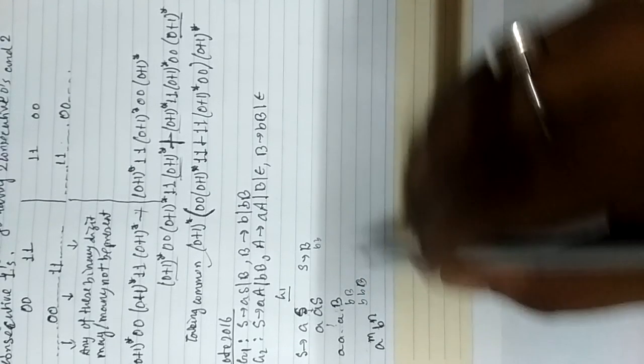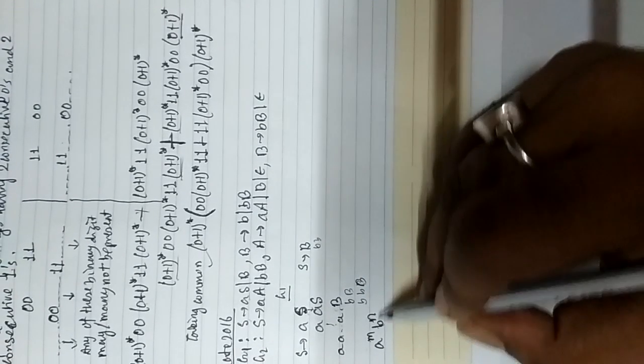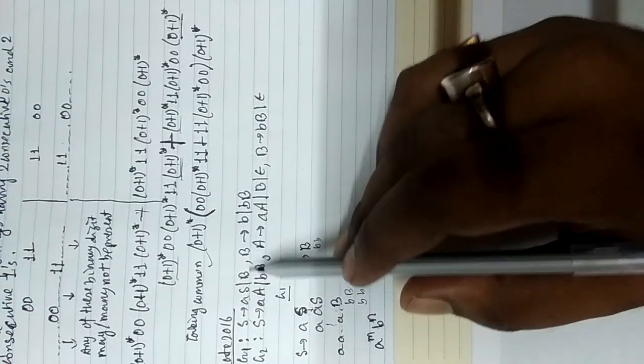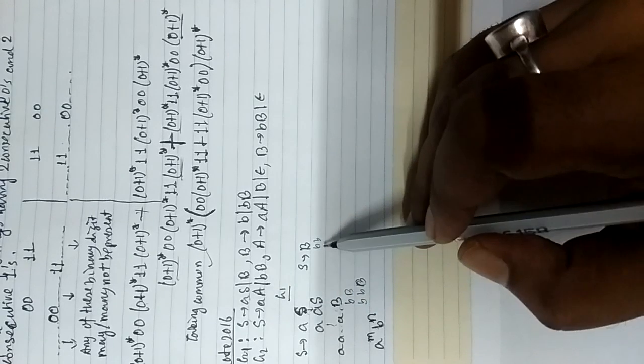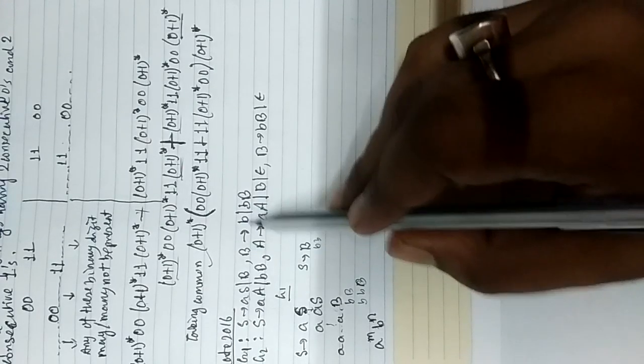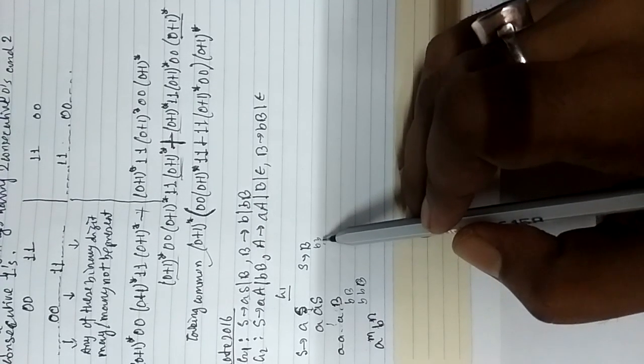So from this we can say that b should be there in the string. Whatever you take, starting from this one and doing whatever substitution, A might not come here, but b will come here. Also, if you take S to B, then ultimately you will get at least one b, so b will be there.